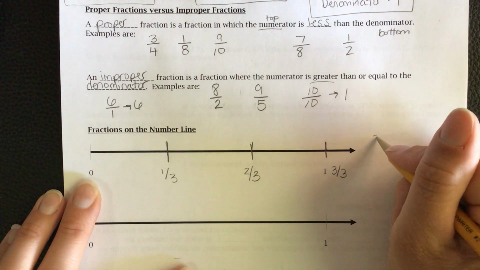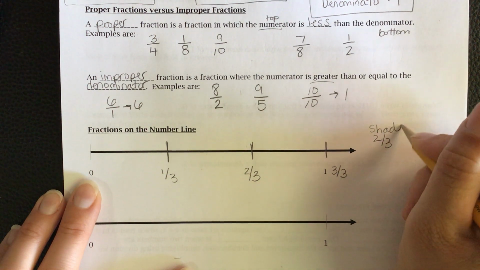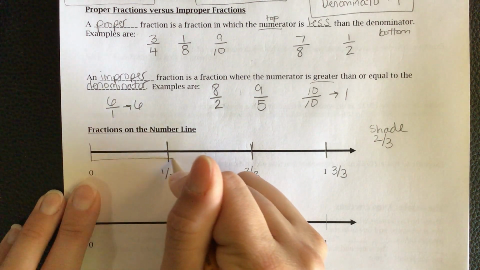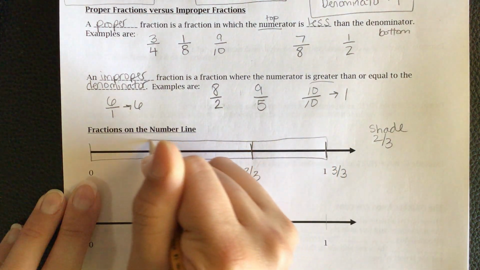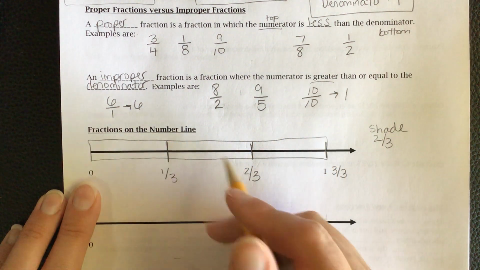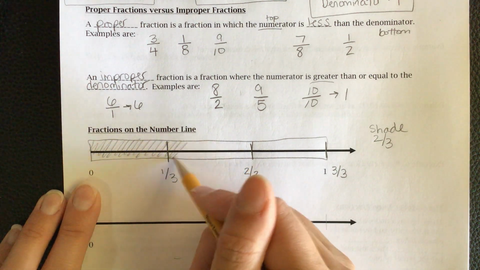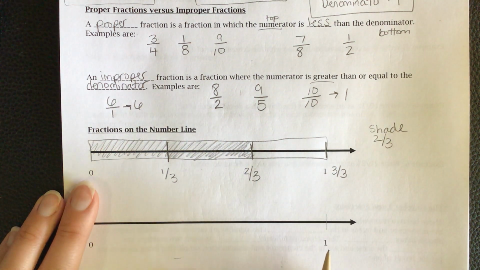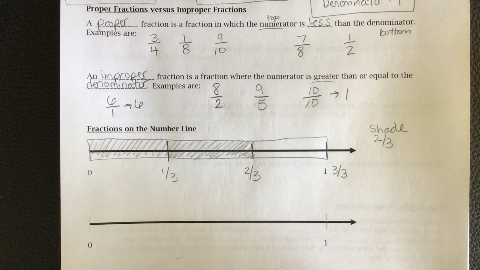If I wanted you to shade 2/3, you would show me a box for the whole set, and then you would shade 2/3 of it, or show me an arrow with it, or some use of the number line to demonstrate 2/3 out of the 3/3. 2/3 out of one whole set.